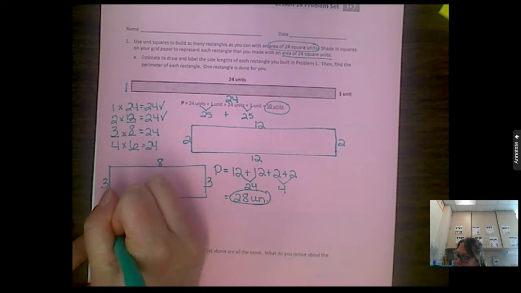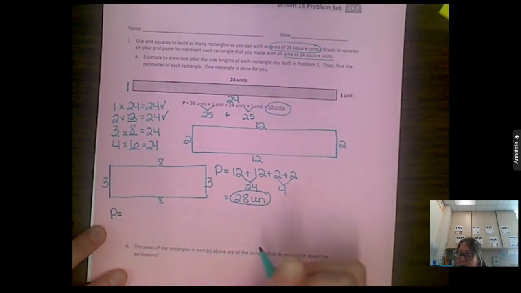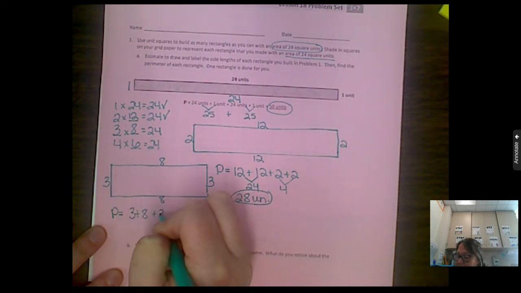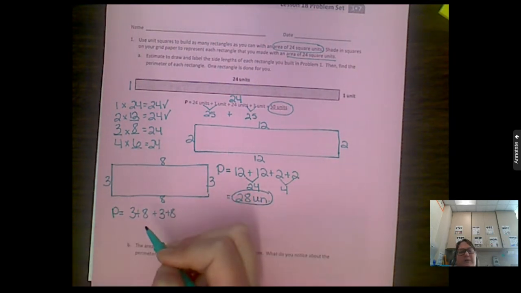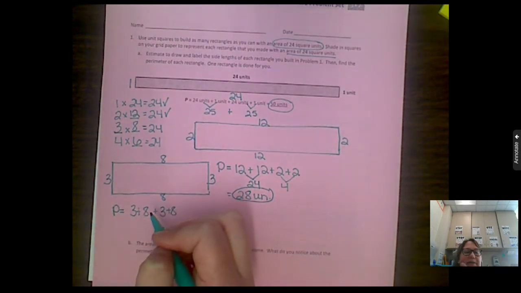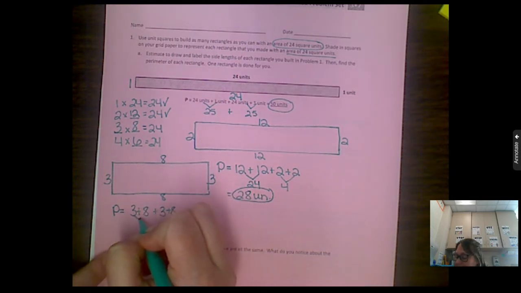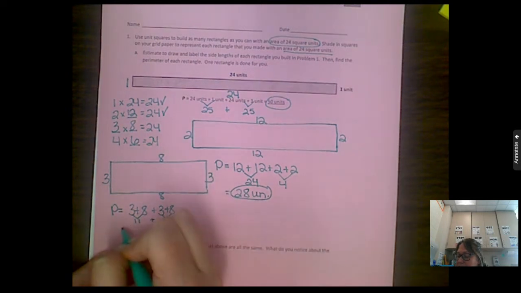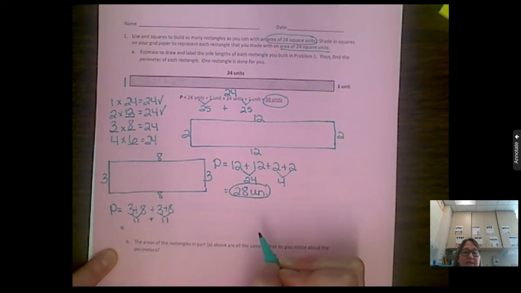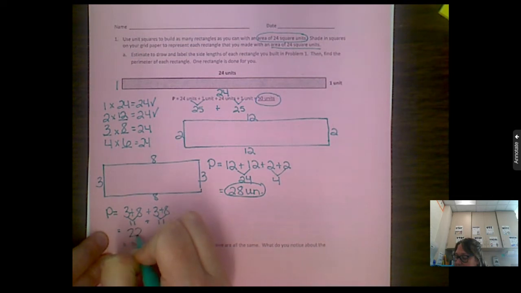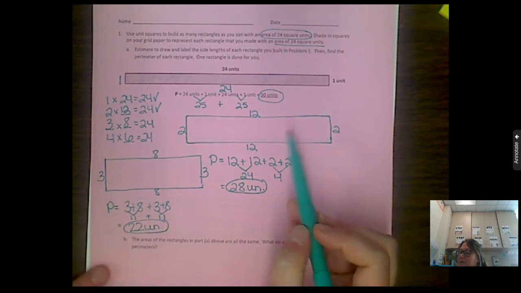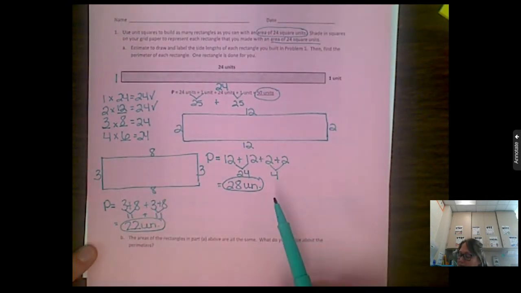So our perimeter, P equals, and you can write this any way you want to. I'm thinking that I'm going to do 3 plus 8 plus 3 plus 8. And the reason I did that was because 3 plus 8 is 11, right? And 3 plus 8 is 11. So when we add those two together, what do we get? 22. And we'll say 22 units. So the perimeter of this one right here is 22 units.